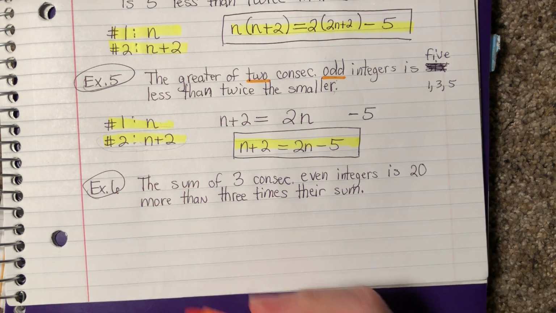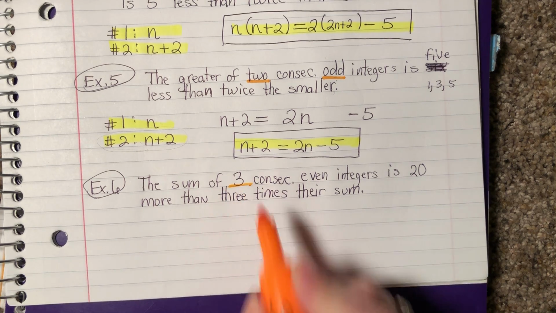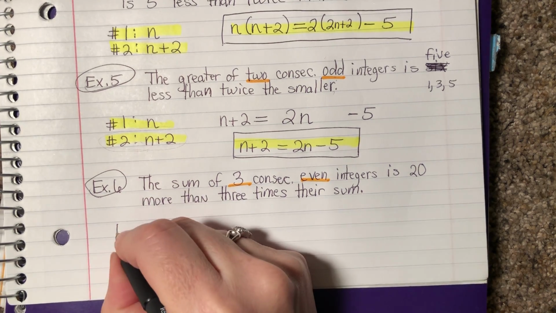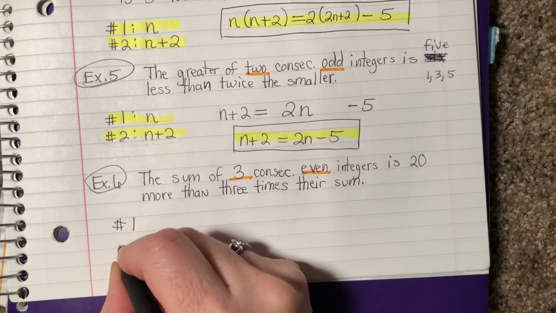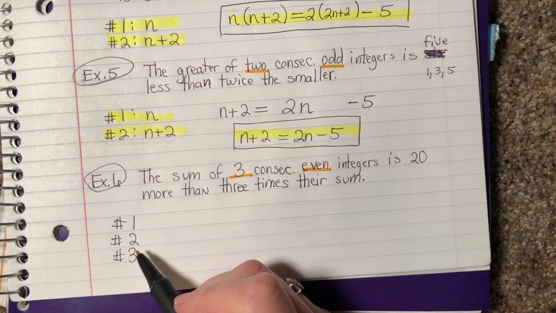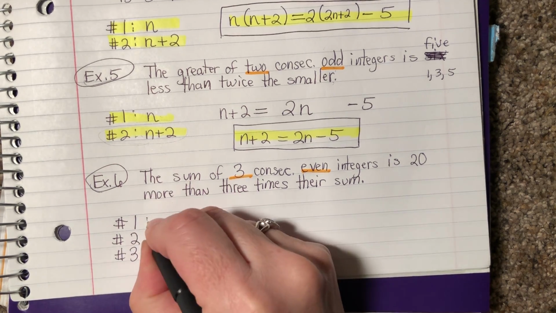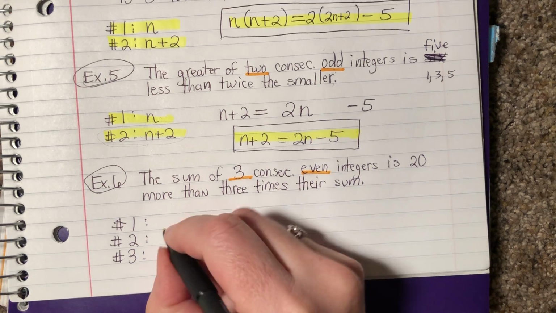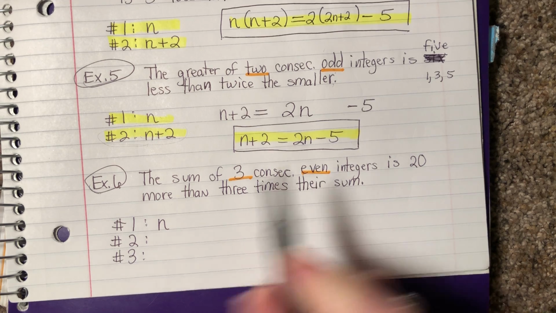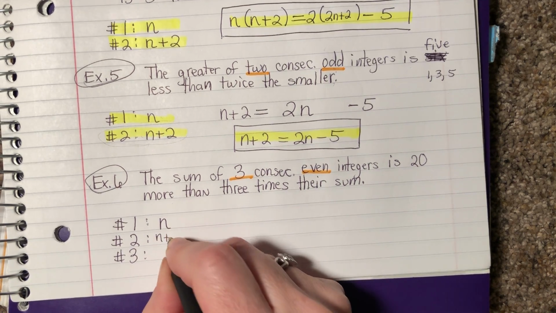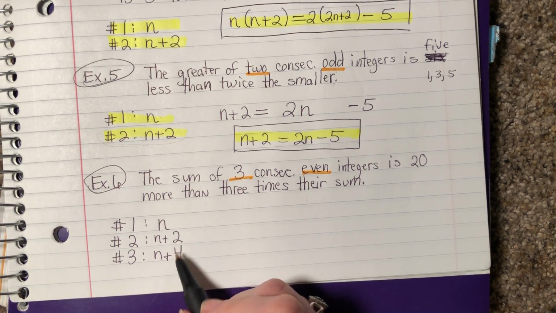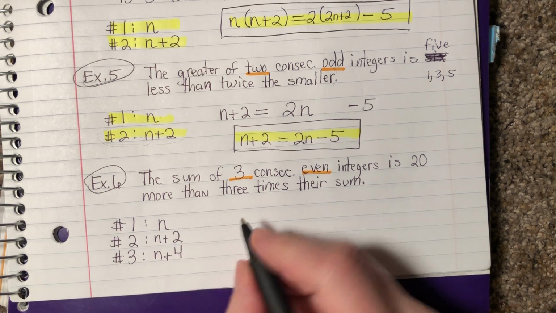Okay, let's figure out the keywords to get us started. So there's 3 of them this time, and they're even. So instead of having number 1 and number 2, I've got 1, 2, 3. You might even have 4 of them in some problems. Whether they're even or odd, always make the first one n. Now, these are even, so they're 2 apart, just like odd are also 2 apart. N plus 2, n plus 4, right? Each one is 2 more than the one before it. Those are their names. Now let's translate.